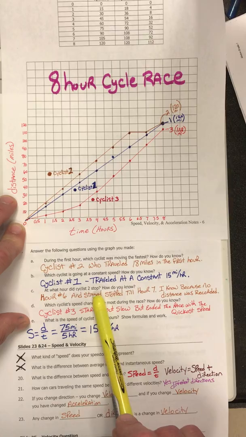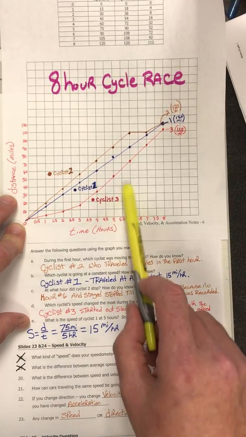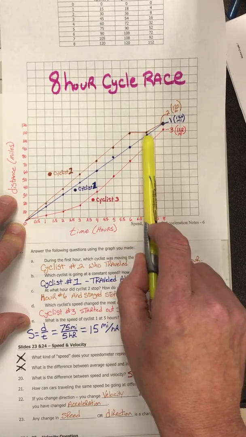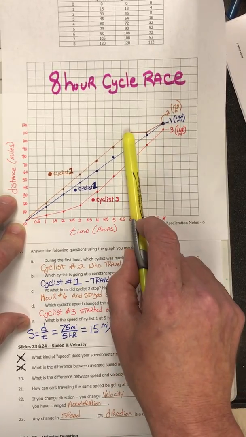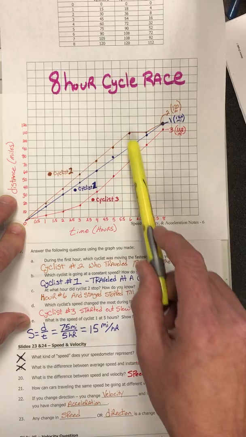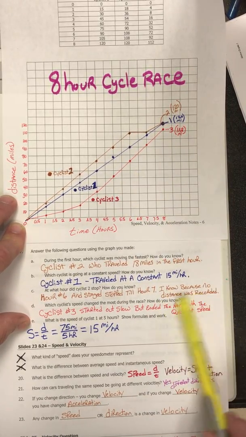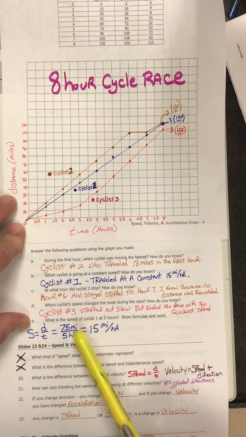At what hour did cyclist 2 stop, and how do you know? Well, I look up here at hour 6, and I see where that straight line started. And I see hour 6 is where they took a break. Between hour 6 and hour 7, they took a break. No distance was recorded. That's how I know.